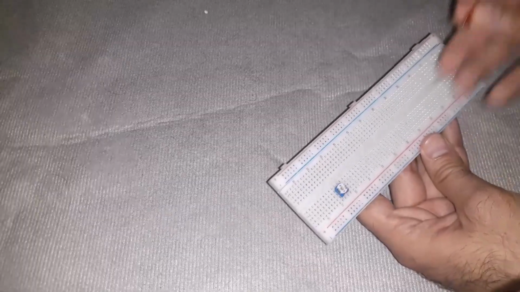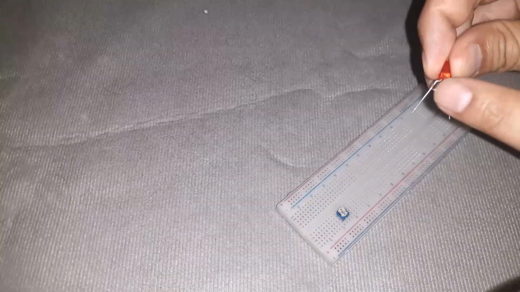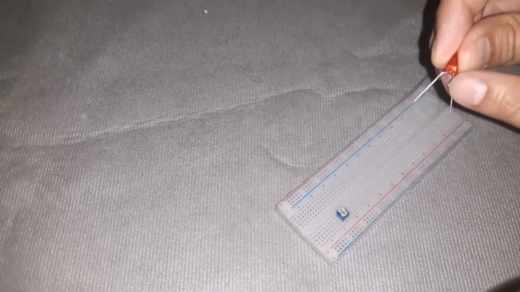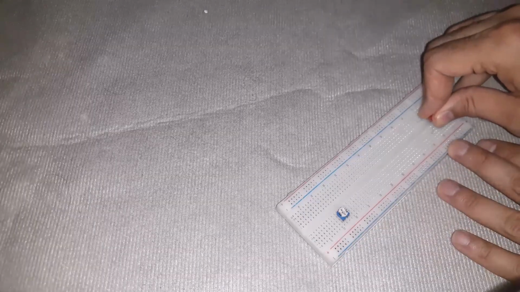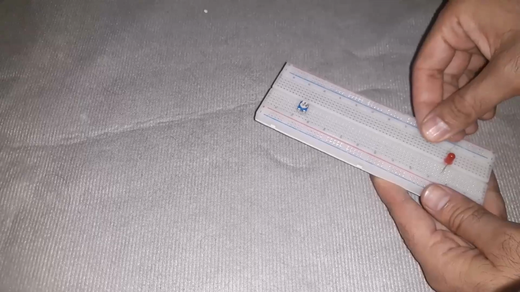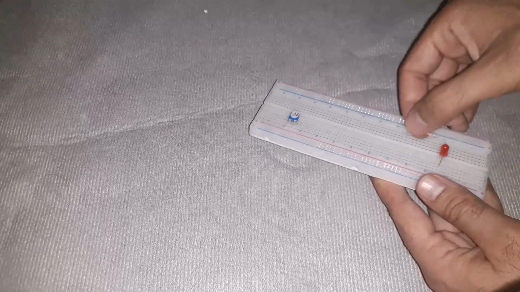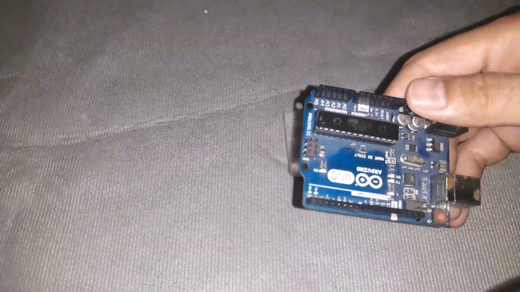And our LED, I'm going to connect our LED, for example, like here. You know, this is the long leg, and this is the short leg, right? Okay, so the long leg will go here, and this is the short leg. Okay, and this is my Arduino board.